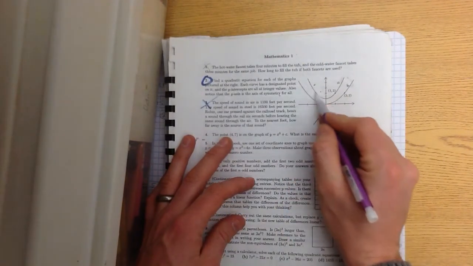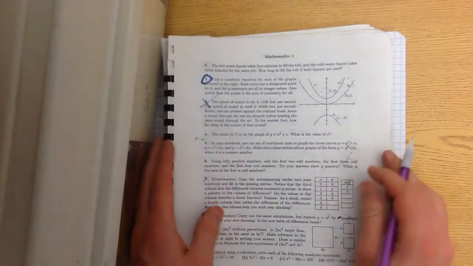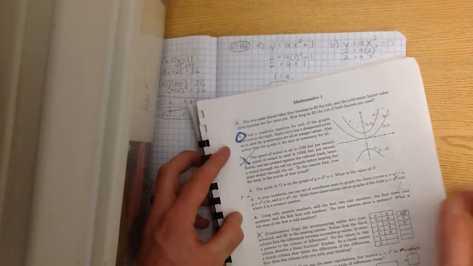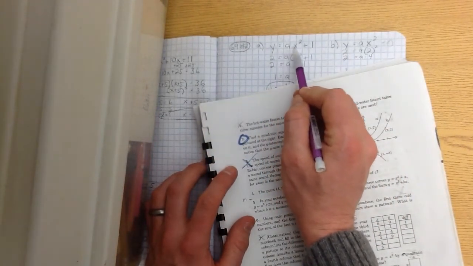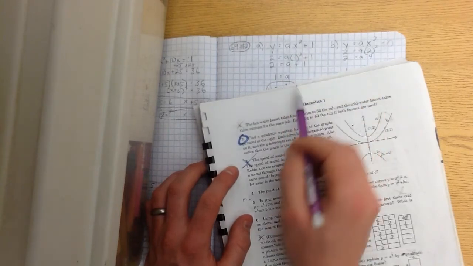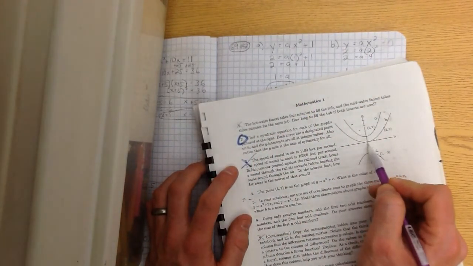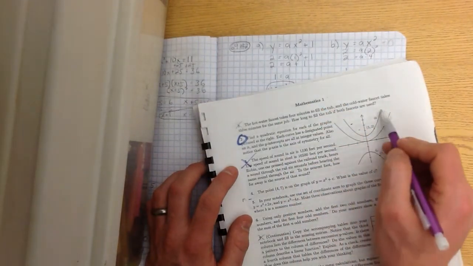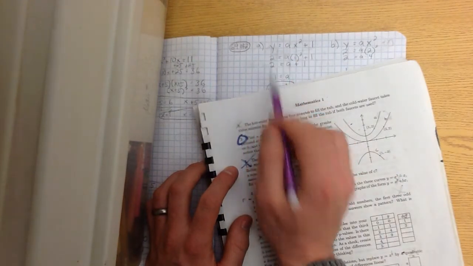I don't know what the multiplier is, but I do know that the plus number is plus 1. So let's look at the equation for A. We know that y is equal to some multiplier times x squared plus 1. I know the plus 1 because the whole graph is raised up 1 off the x-axis. I don't know what the width multiplier is, though. So I know the equation is of this form.